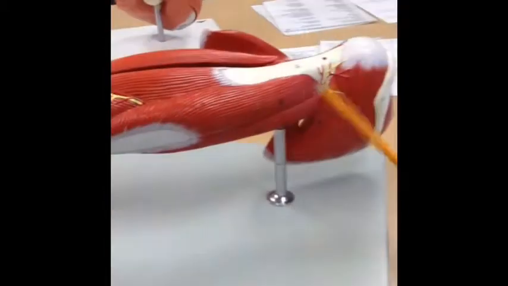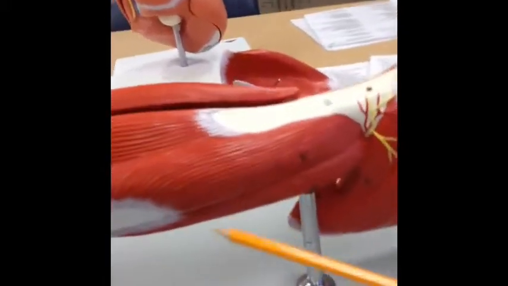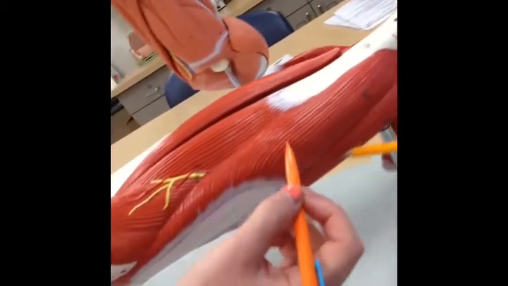Triceps brachii, that's 22. And that's the long head and lateral head. No, you got it backwards. Long head, lateral head. It's okay. And that is a powerful forearm extensor. Okay, triceps brachii, medial head, and that is a powerful forearm extensor.